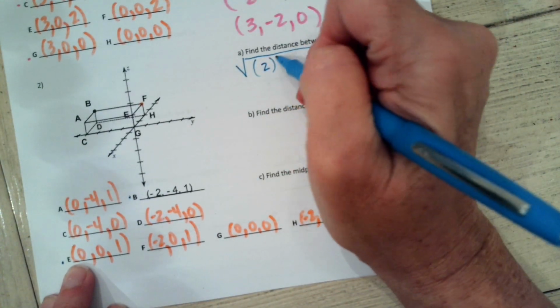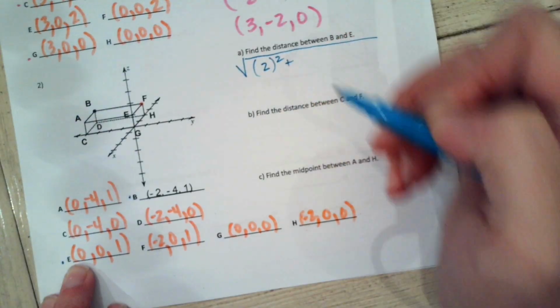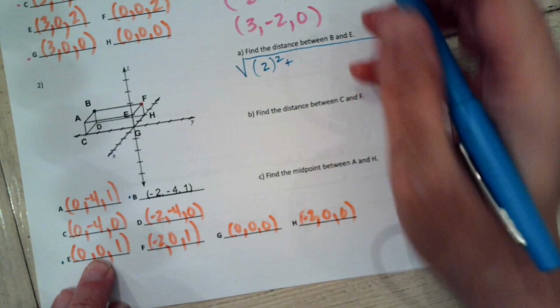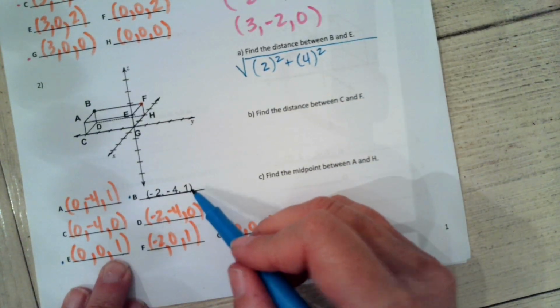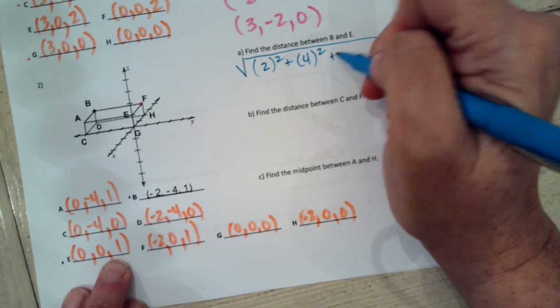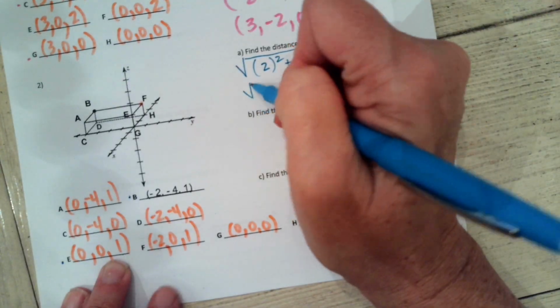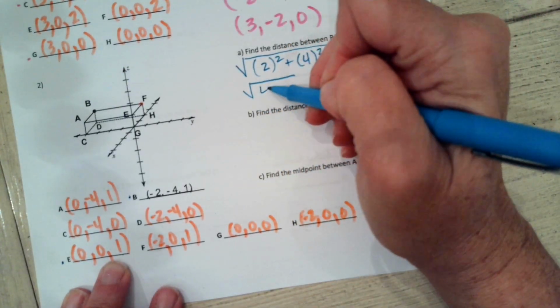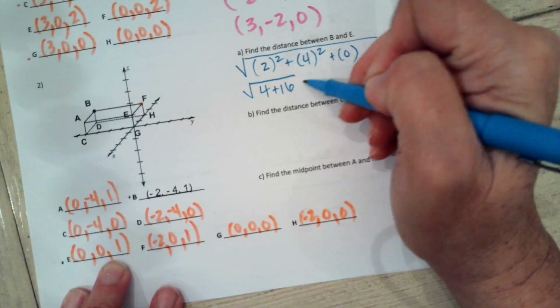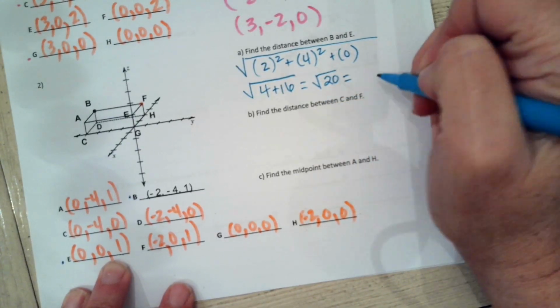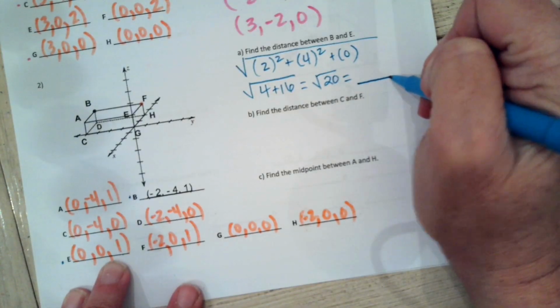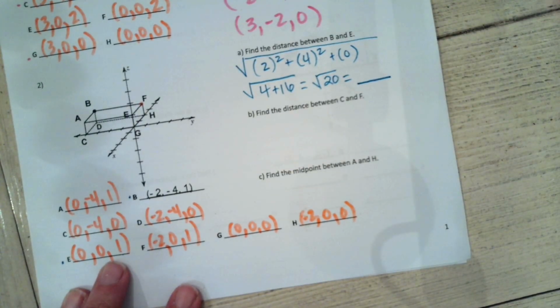That'll be a +2. I'll have 0 take away -4. It's a +4. 1 take away 1 will be 0. So that gets us 4 plus 16. It's going to be square root of 20. And I do not have a calculator with me. Get the decimal approximation there, rounded 2 places.